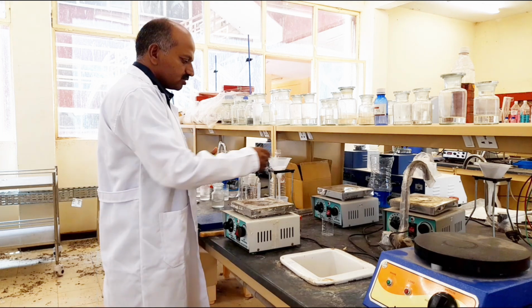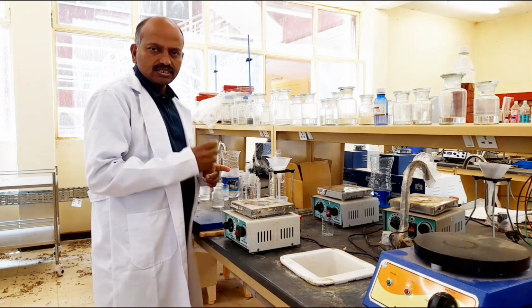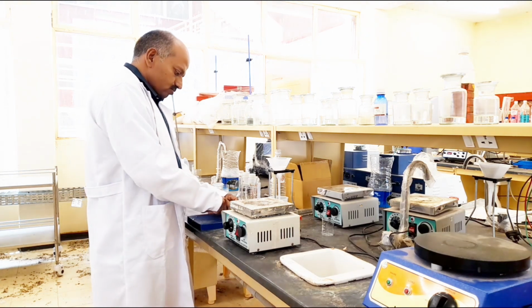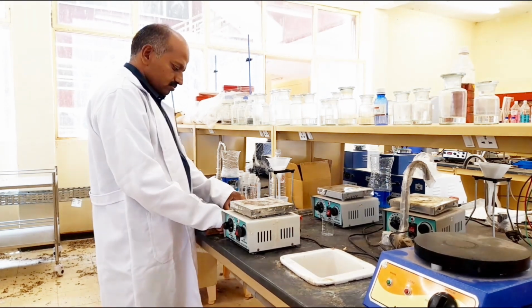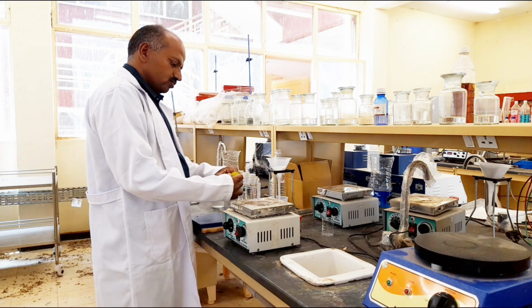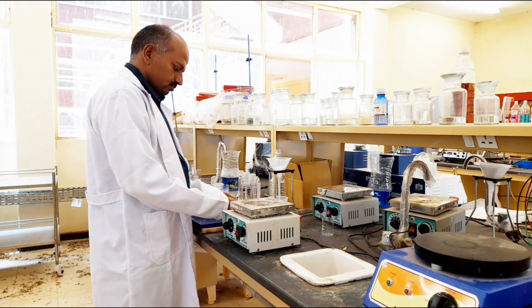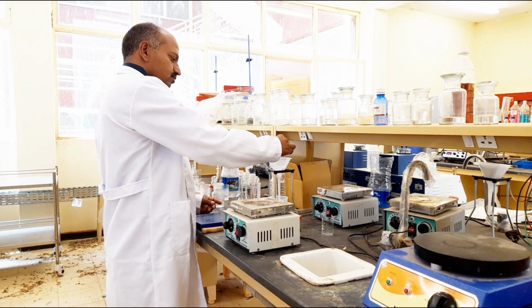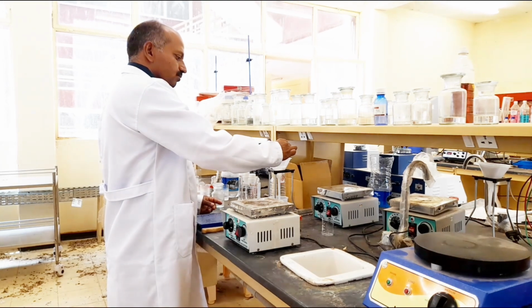This is the filtration process. We have to remove the solid particles present in this juice. So let us make the juice. Now I lay it in 2 halves, and now I am squeezing the juice into the funnel containing the filter paper.